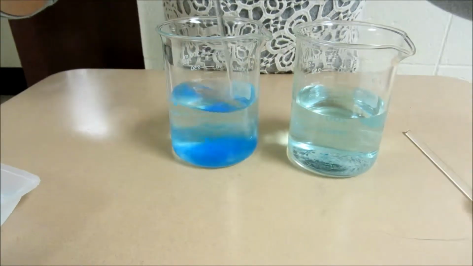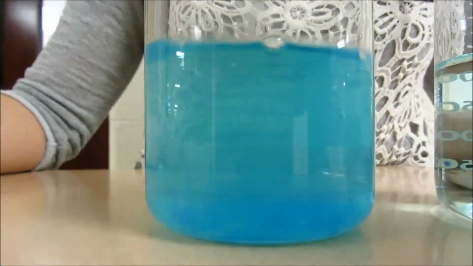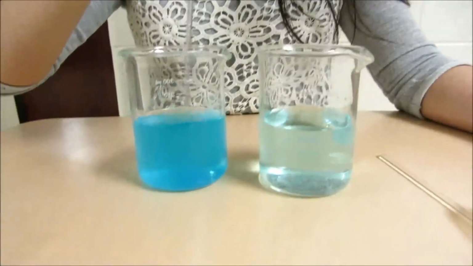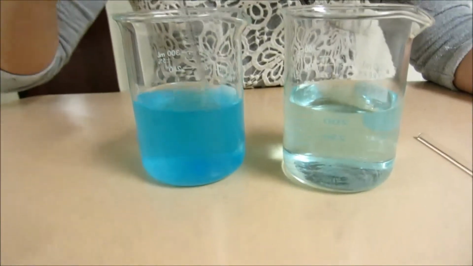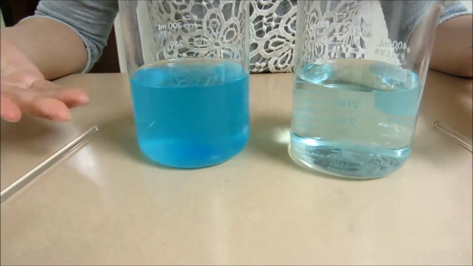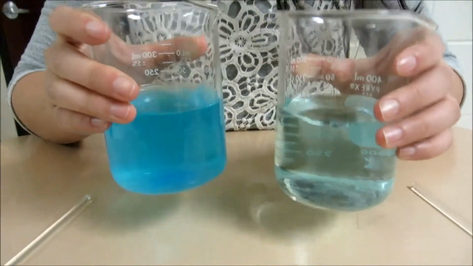Stir until it's completely dissolved. Now you see the difference between the 5 grams of copper 2 sulfate in the 100 milliliters of water and 1 gram of copper 2 sulfate in 100 milliliters of water.